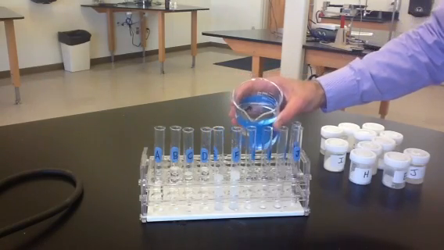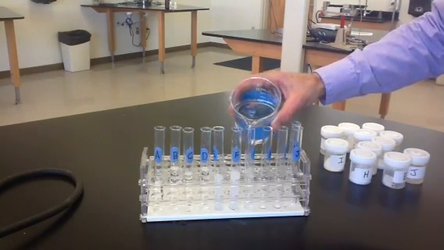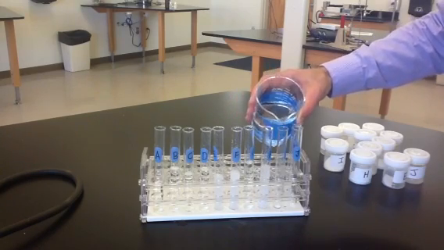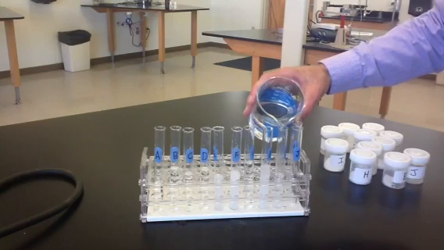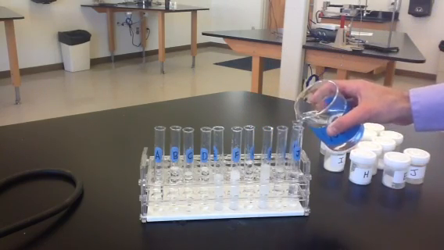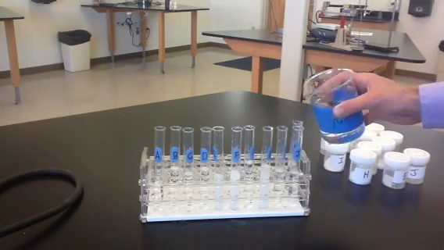These are going to be qualitative tests today, not quantitative, so the exact amount doesn't matter. I'm trying to get it around 5 milliliters, but the exact volume of water is not critical. It's just a test of whether or not the substance dissolves in water. And so the amount of water is not too critical.